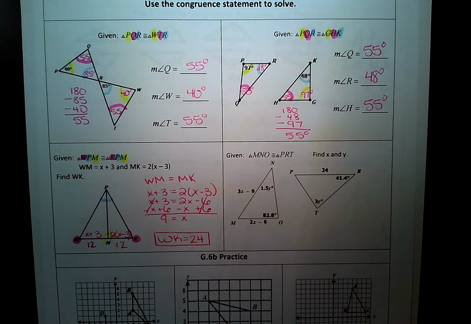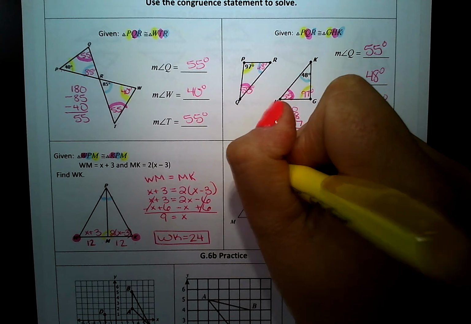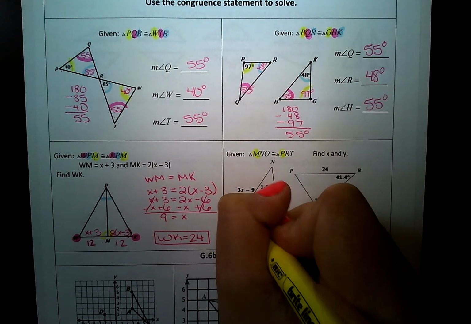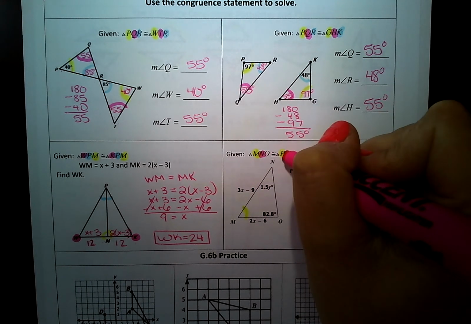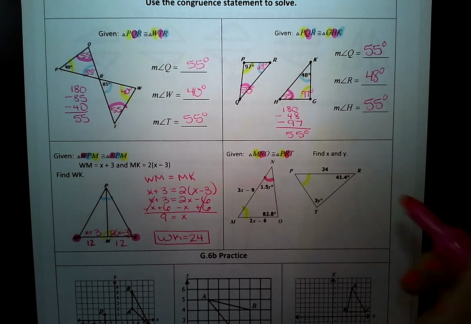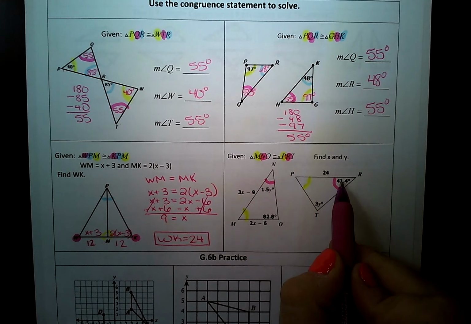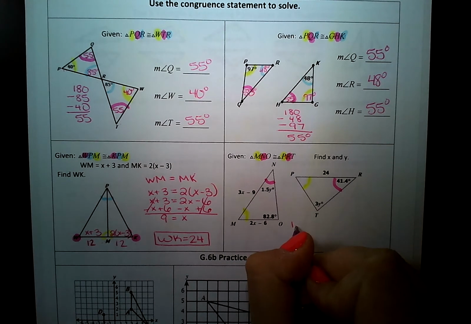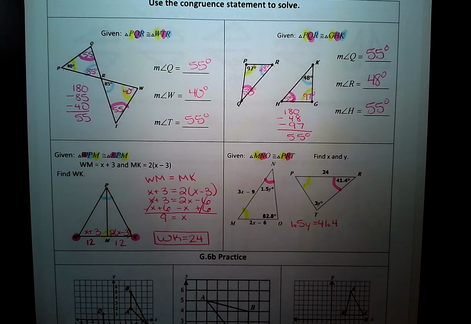First, I'm going to match up my angles. I've got angle M matches angle P. No measure there, so that didn't help. Angle N matches angle R. Okay, so now I have some information that can help me. It looks like I'll be able to solve for y. If angle N and angle R are congruent, then that means 1.5 times y is equal to 41.4.